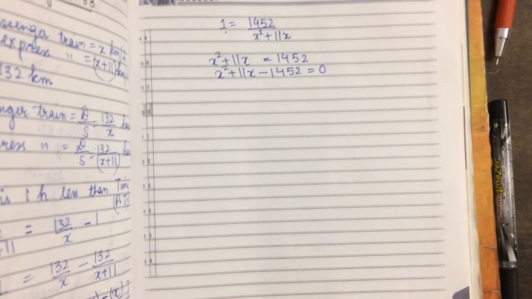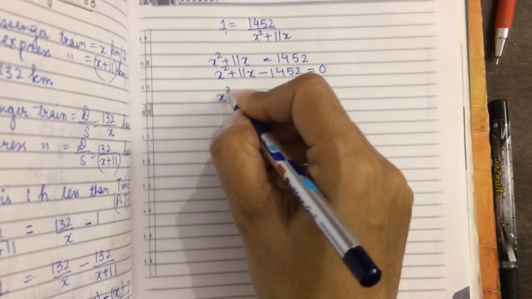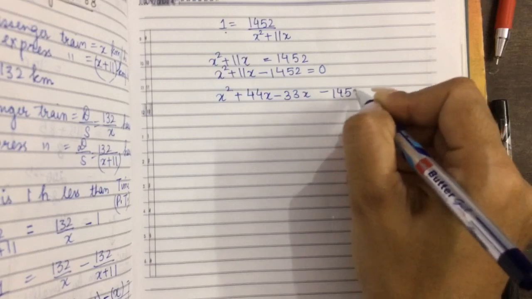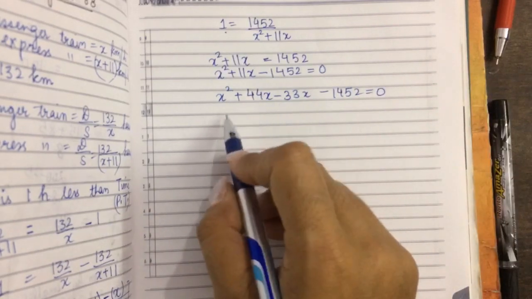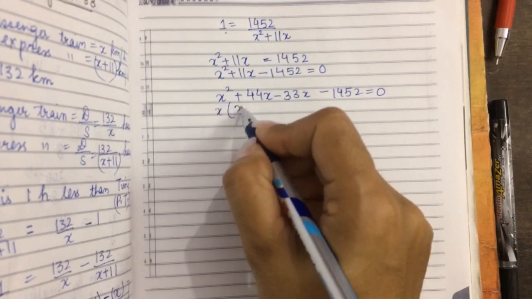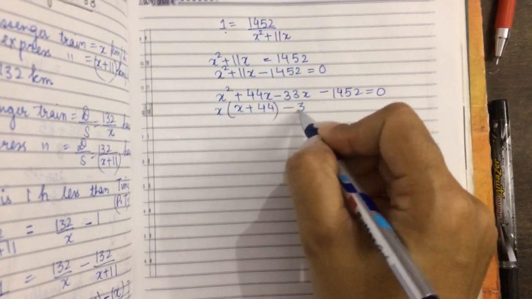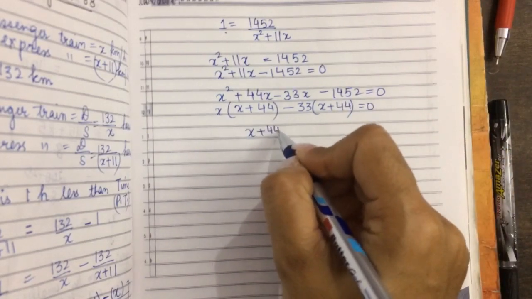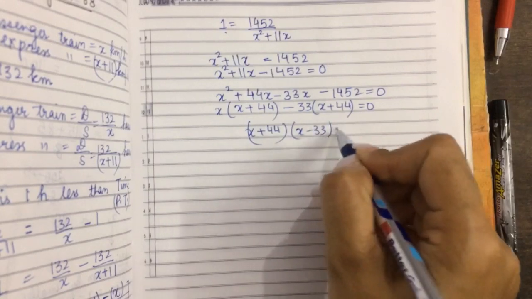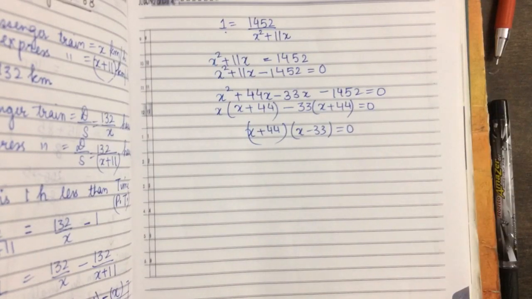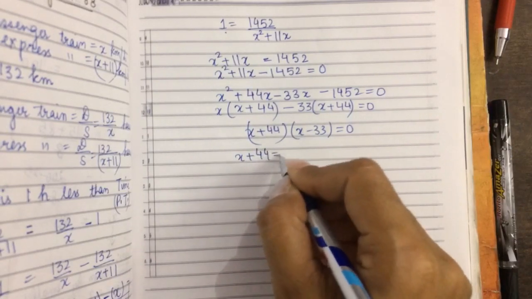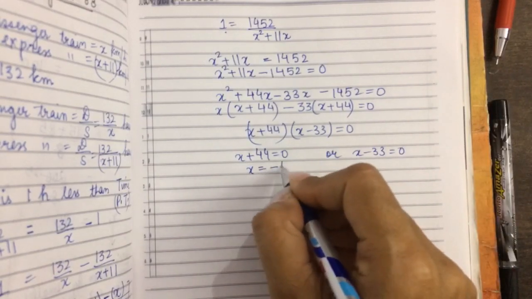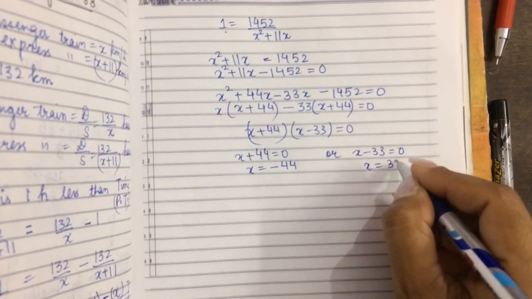Now we have to solve this and obtain the values of x. I'm going to split the middle term. You can always use the quadratic formula. Once the middle term is split, I have to pair up and find the common factors. So the linear factors obtained are x plus 44 and x minus 33. We equate these to 0 and find x. From here x is minus 44. From this factor x is 33.